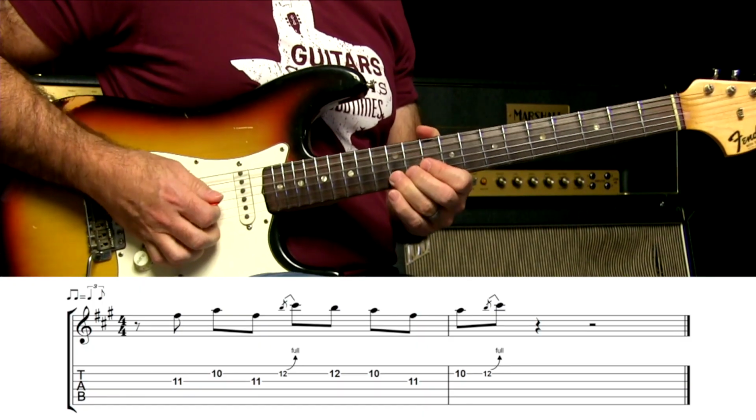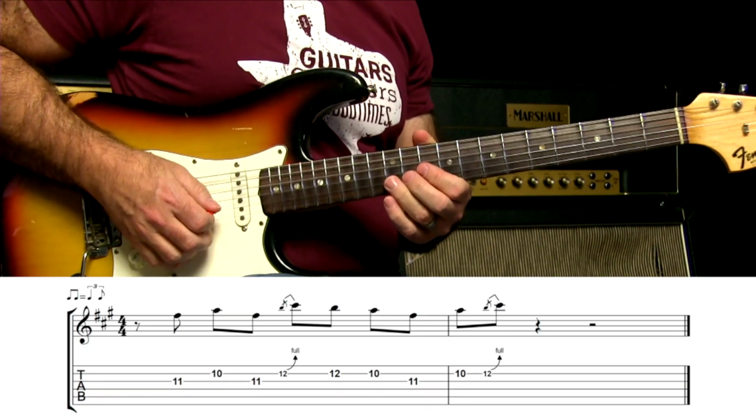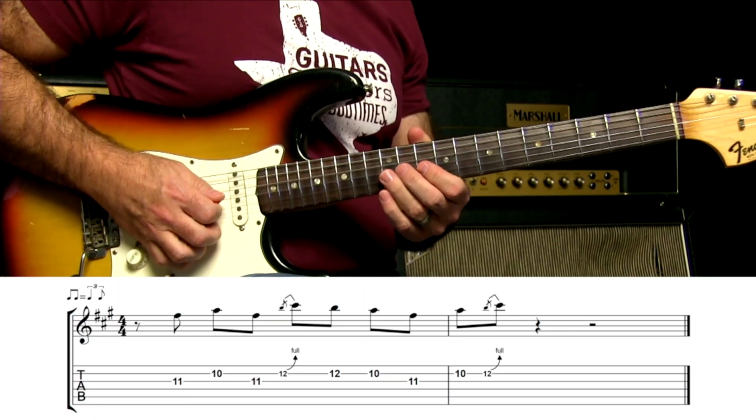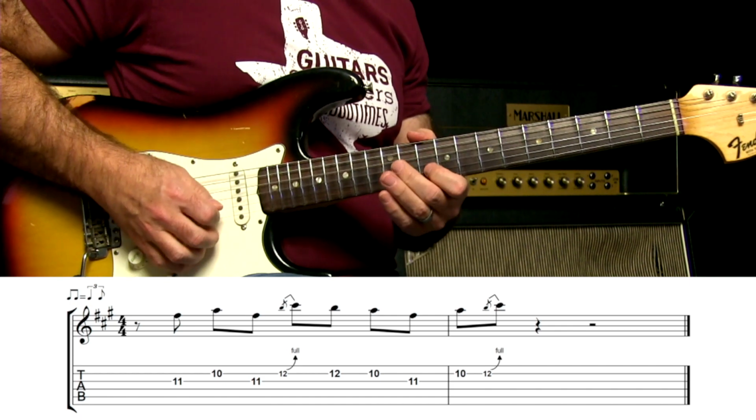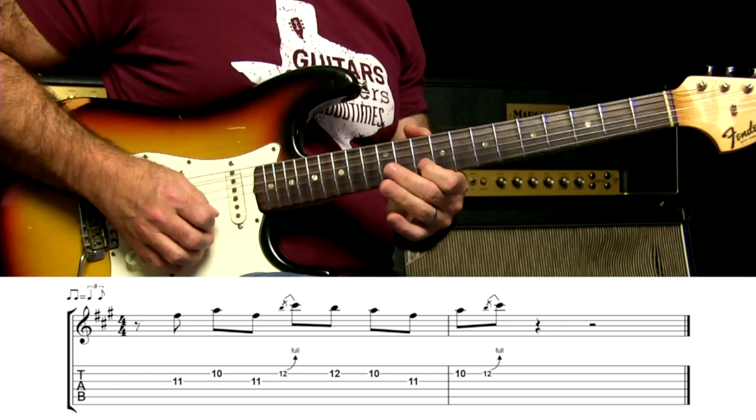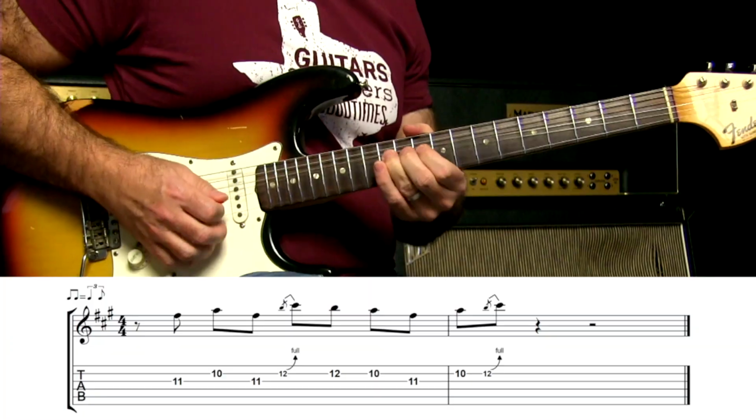So if I play this lick nice and slow, try and play it with me if you can. 1, 2, 3, 4, 1, 2, 3, 4, 1, 2.